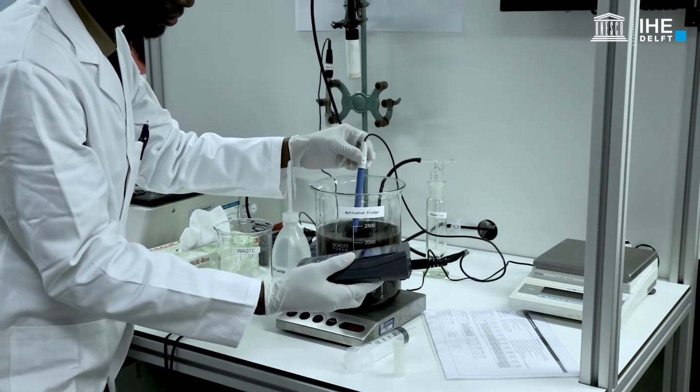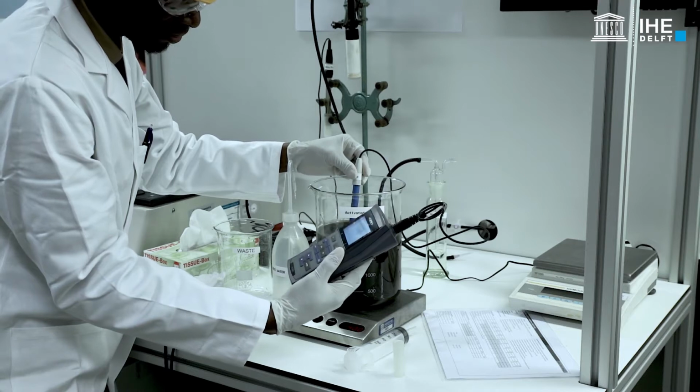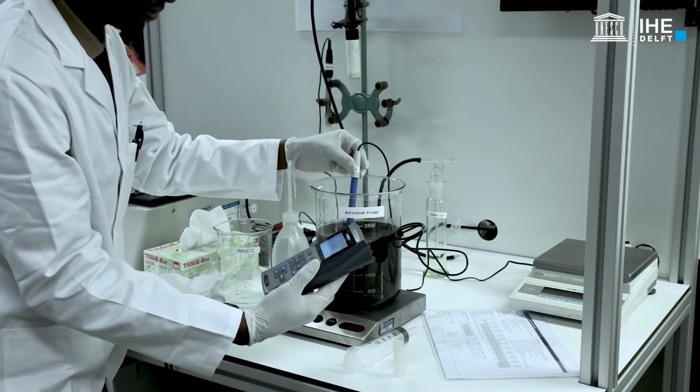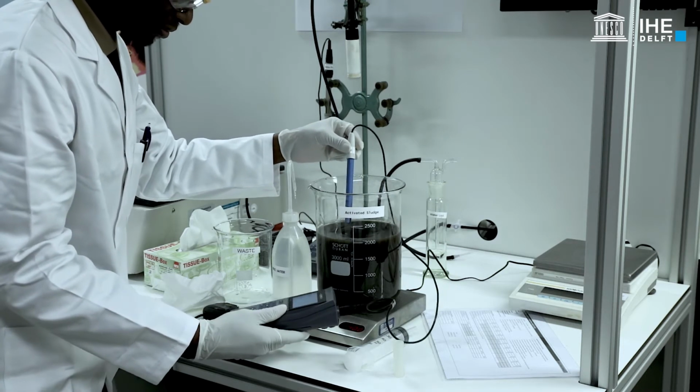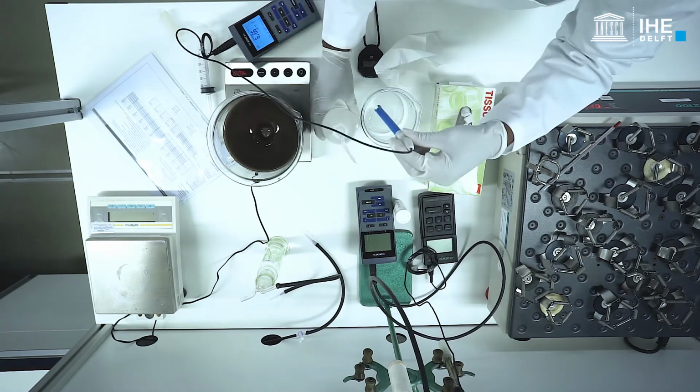Place the electrode firmly inside the activated sludge and wait until a constant reading value is reached. Rinse the electrode properly with water and switch off the sensor.